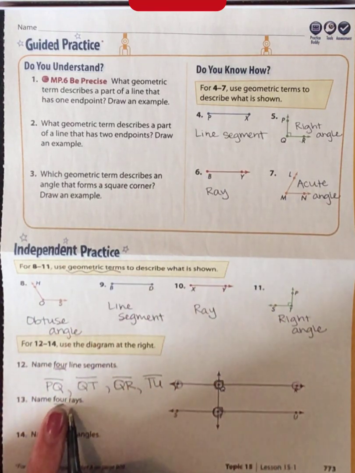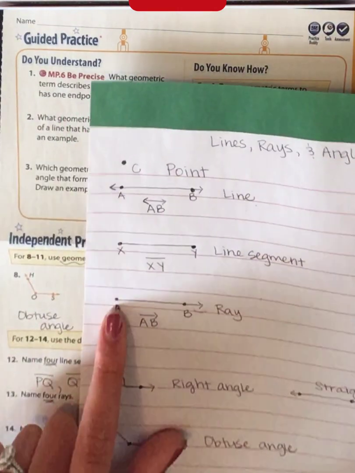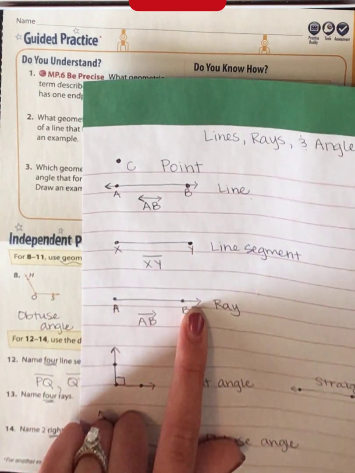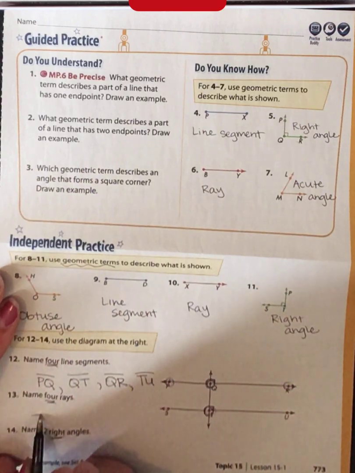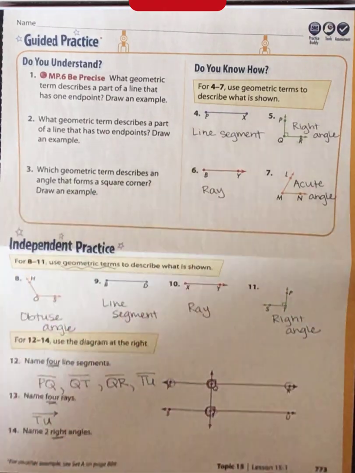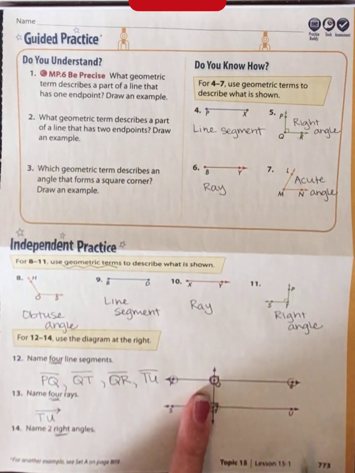Now, if we want to do rays, remember a ray has an endpoint and an arrow. So we've got ray TU. The way I would describe that is I'd put an arrow at the end. Do you see that?